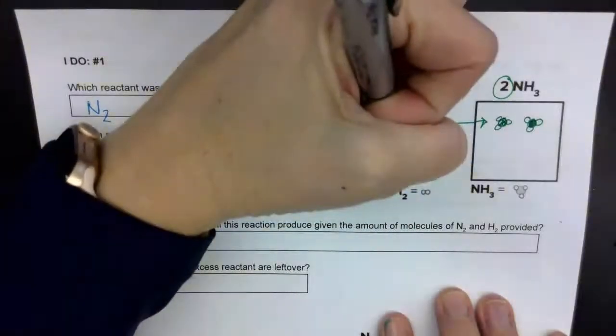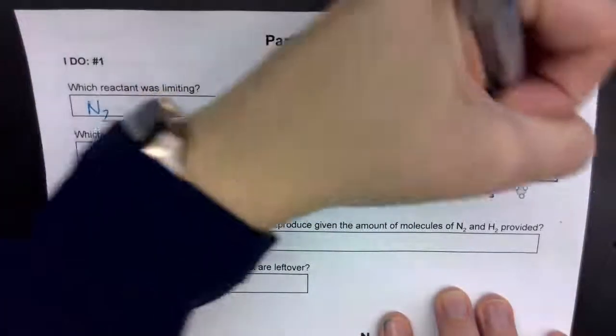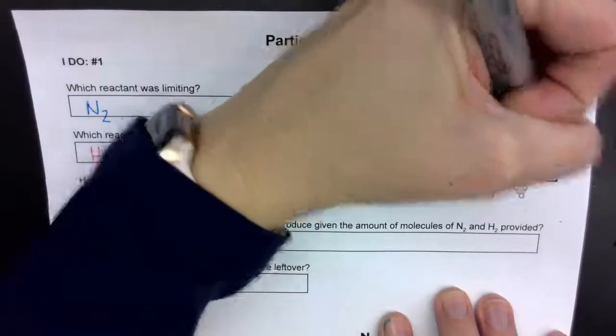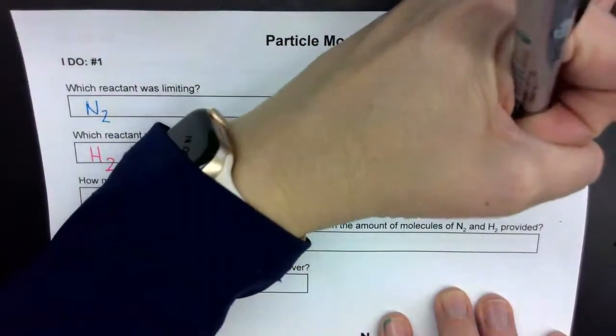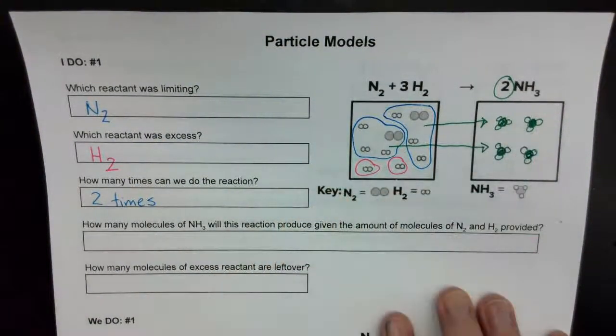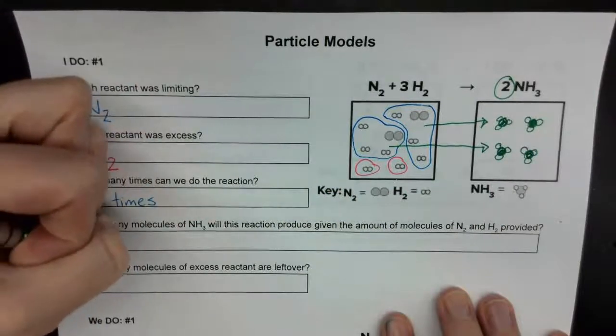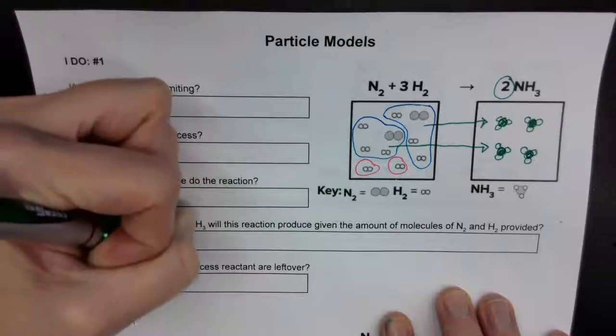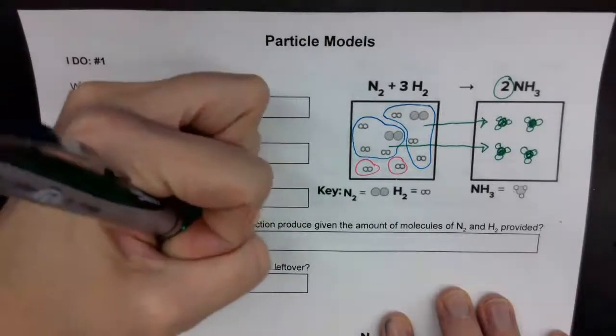Then I can do the reaction a second time, which is going to give me 2 more NH3s, for a total of 1, 2, 3, 4 NH3s for my product. 4 molecules of NH3.